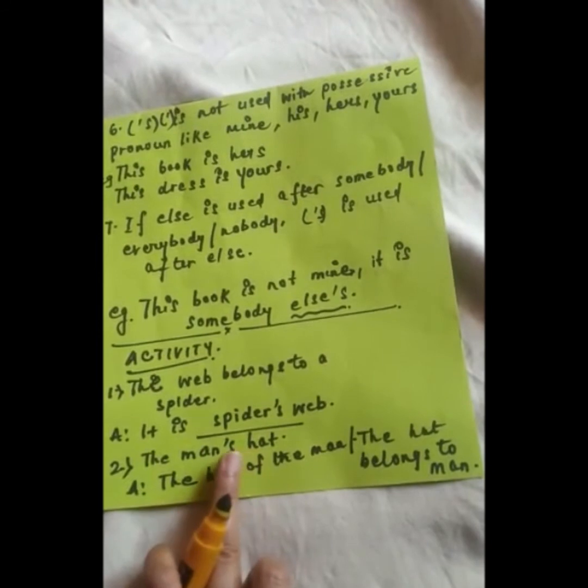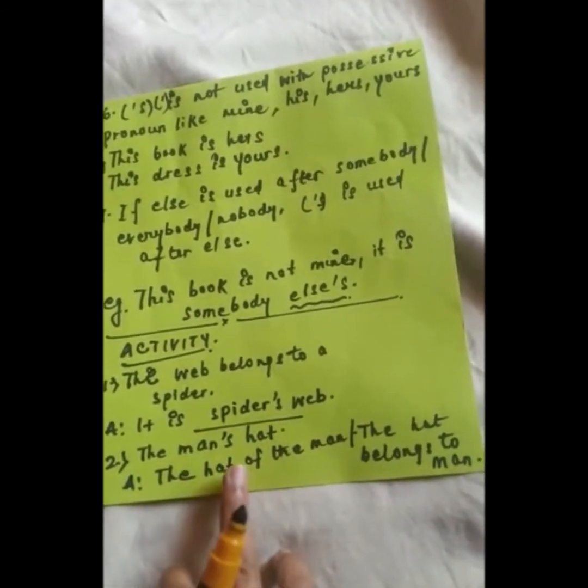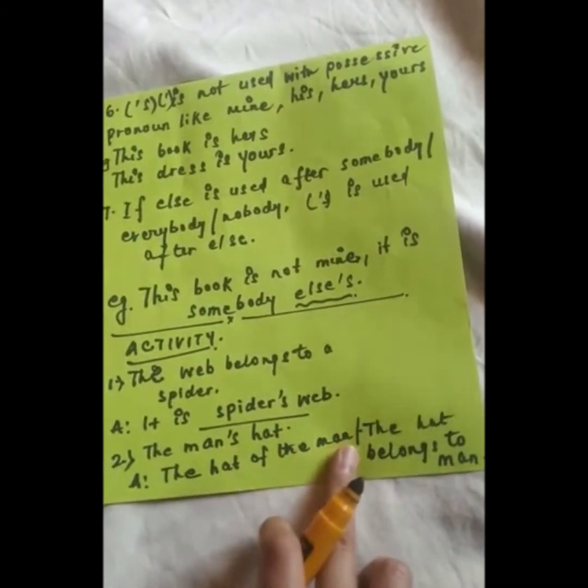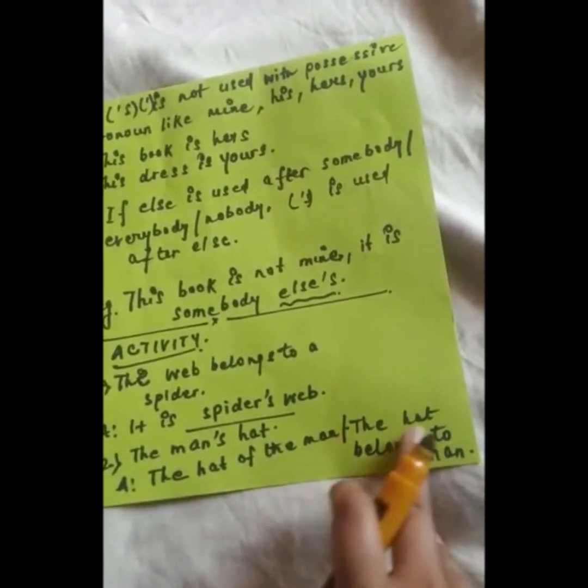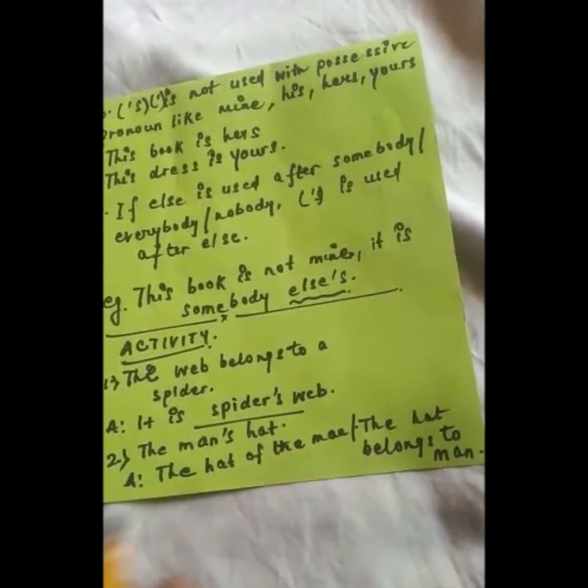The man's hat. What are the two nouns here? Man, hat. So we can also write the hat of the man, or we may also write the hat belongs to the man.